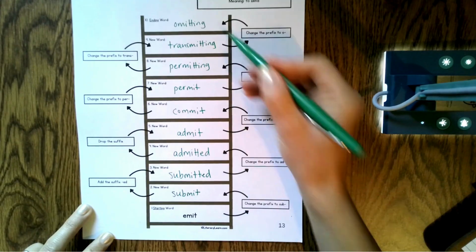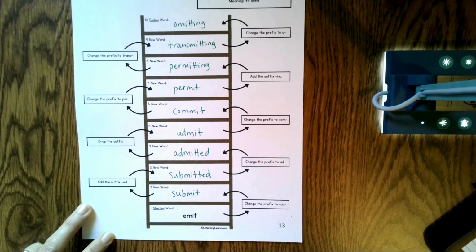You can see many, many words that we've created using the same target morpheme. And then you can go on and discuss how these words and the meaning of these words change based on the other morphemes, prefixes, suffixes that are added.